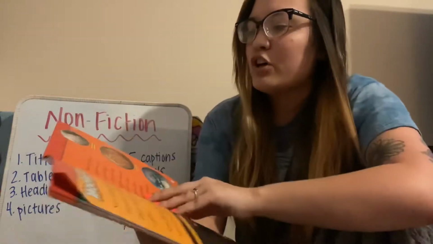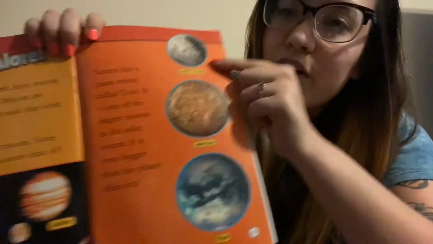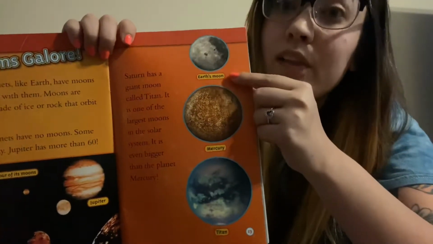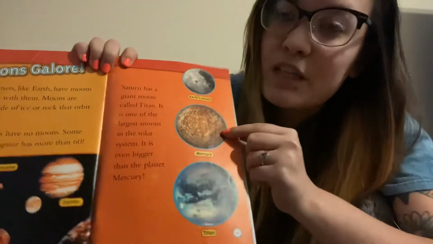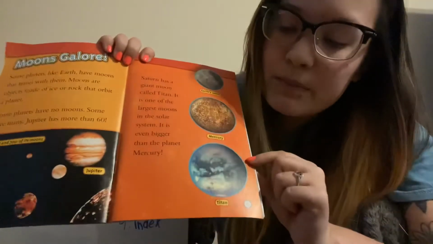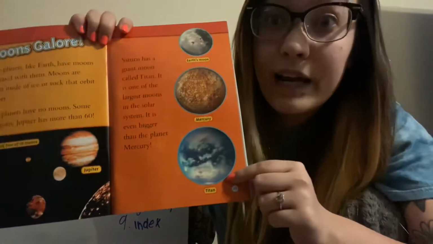I will show y'all a couple other examples. So like here, check this out. So here's a picture of Earth's moon, and I know because of the label that's given to me. I know this planet is Mercury, and I know this planet is Titan, which I've never heard of before.